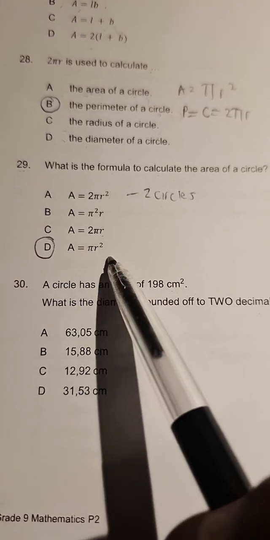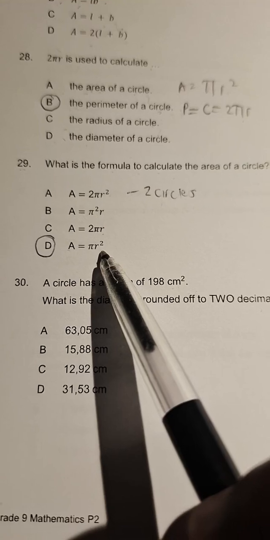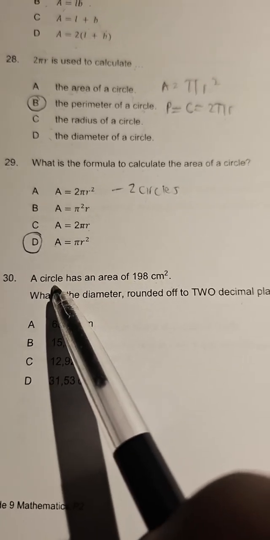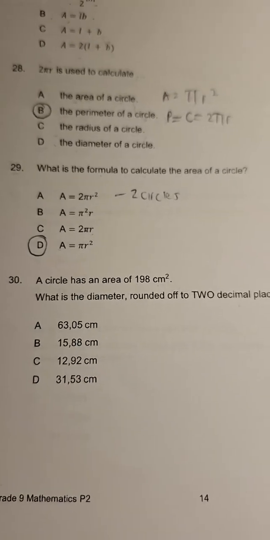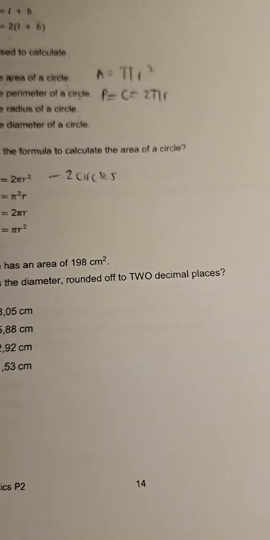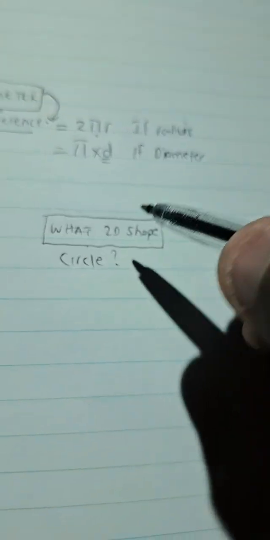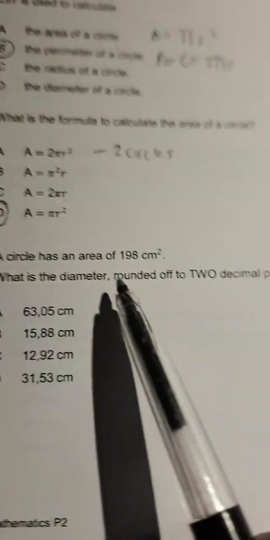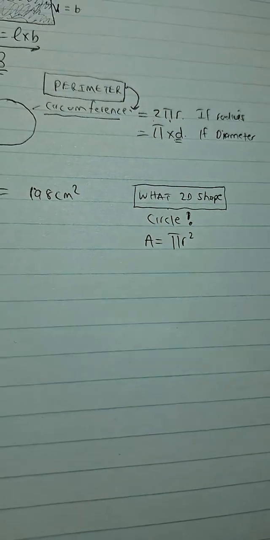What is the formula of this shape that we are speaking about here? So the two-dimensional shape we are speaking about is a circle. Since we are talking about a circle, the question then is, what is the formula that we use for the area of a circle? It is pi r squared.